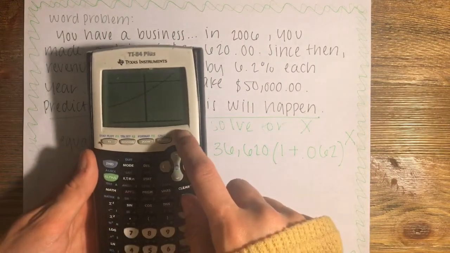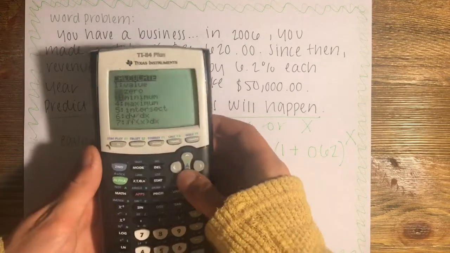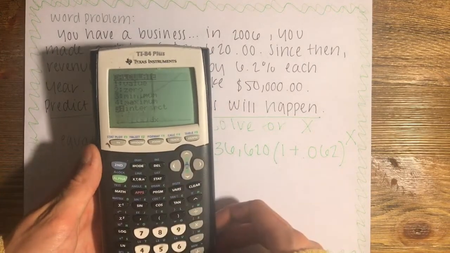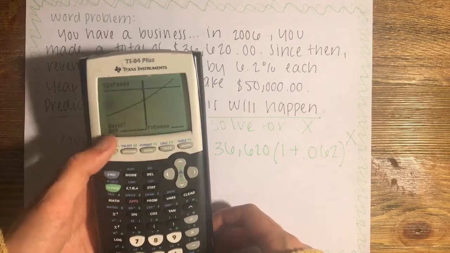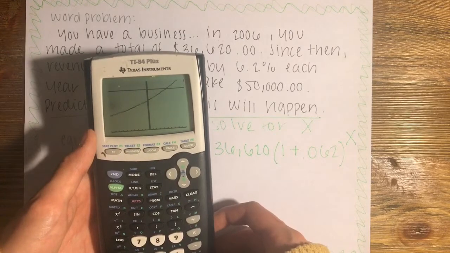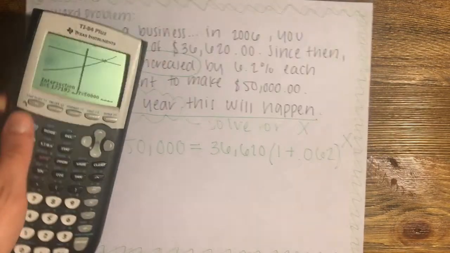To see where it's going to intersect, you want to go to second trace, and then down to number 5, which is intersect. First curve, yes. Second curve, yes. When it asks guess, just say yes again, and it should give you that point. And let's write this down.